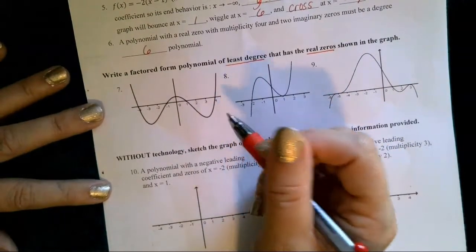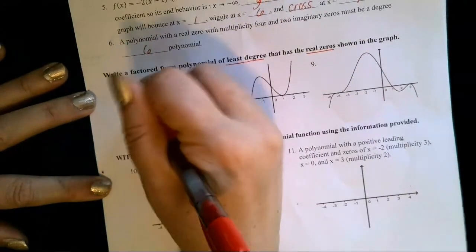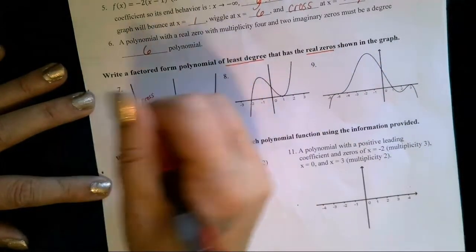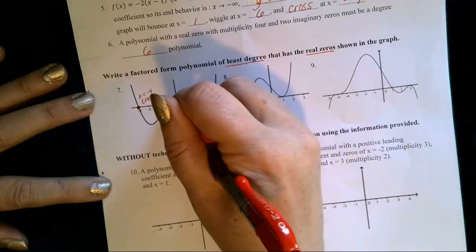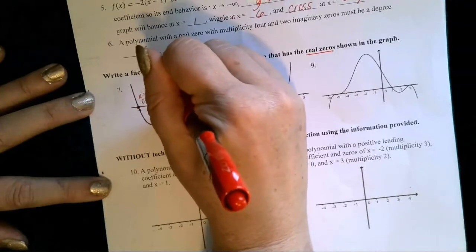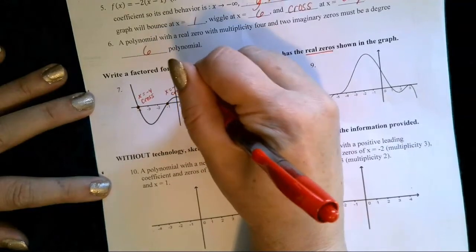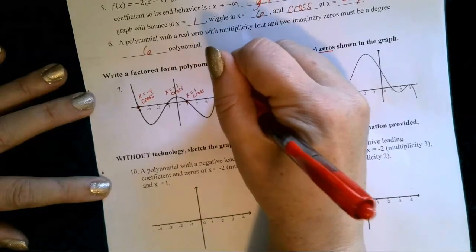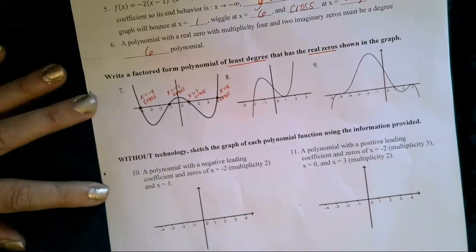So in number 7, the first thing that I want to look for are those zeros. So here we have a cross, right? It's crossing straight through the graph at -4. So I have a 0 at x equals -4. Okay, then here at -1, I have another cross, so x equals -1. Then it's crossing again here at +1, so x equals +1 is a cross, and at x equals +4, right, we have another linear factor where it's crossing through the x-axis.